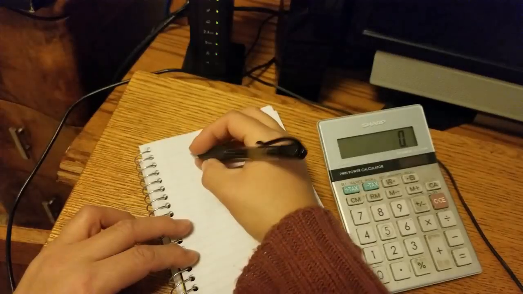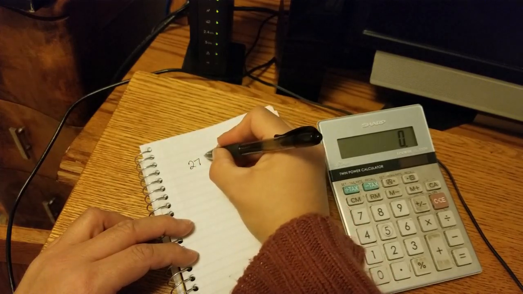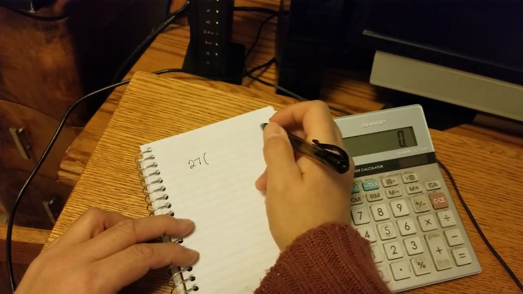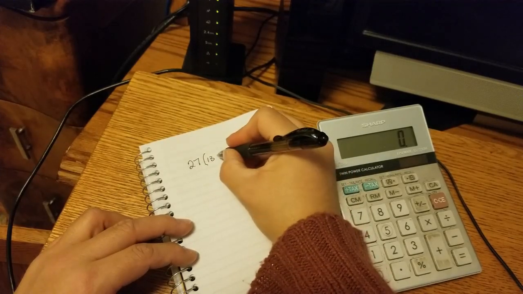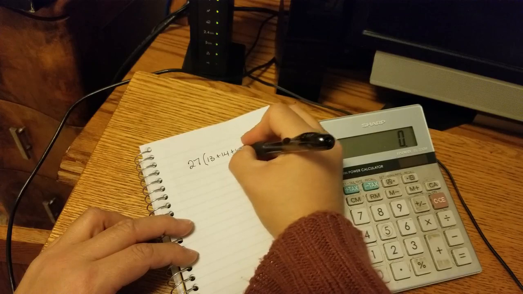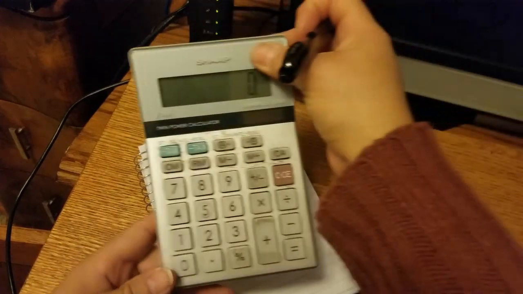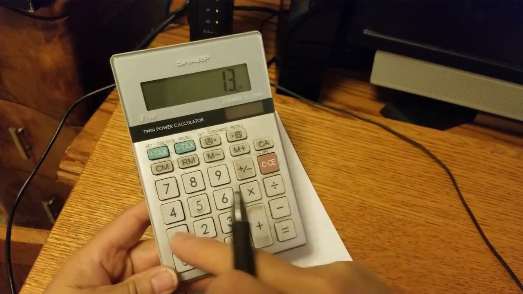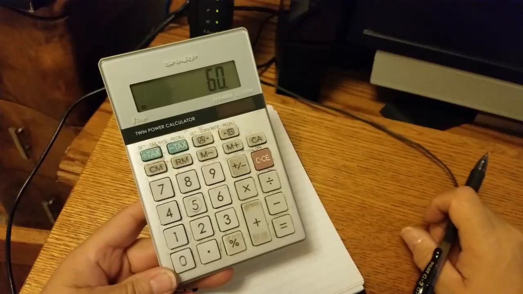So let's start. The length was 27 feet. We're going to multiply that by the average width that I came up with. When I did my measurements, I had 13 feet plus 14 feet plus 15 feet plus 18. If you add all those together, 13 plus 14 plus 15 plus 18, that equals 60.